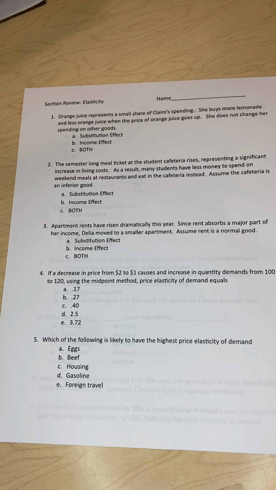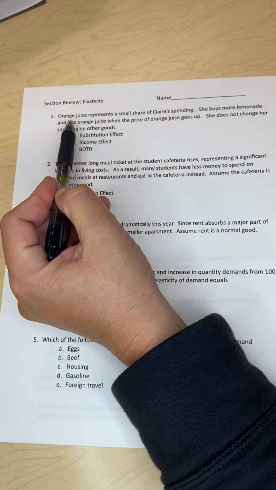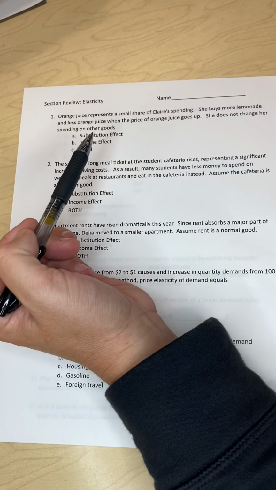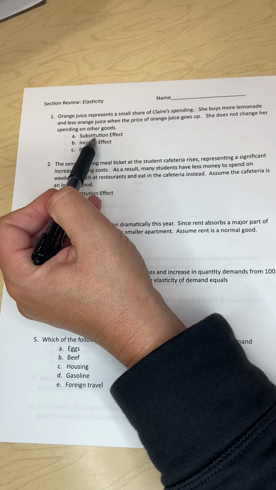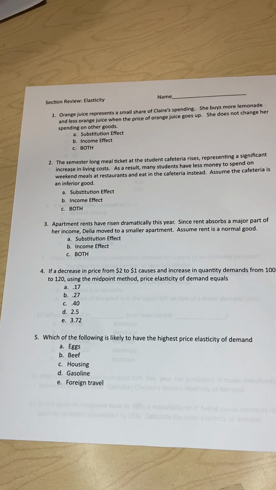Orange juice represents a small share of Claire's spending. She buys more lemonade and less orange juice when the price of orange juice goes up as well. She does not change her spending on other goods. Just the fact that she's substituting out a more expensive item for a less expensive item would tell us that that is substitution effect.